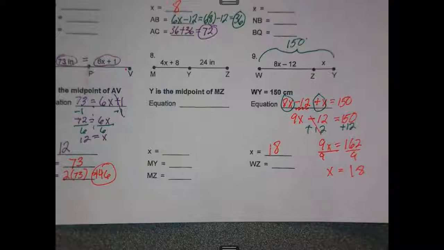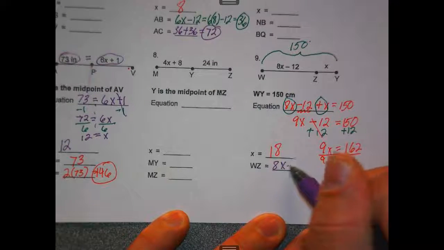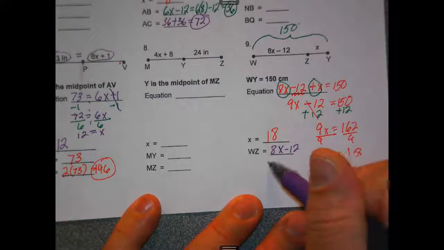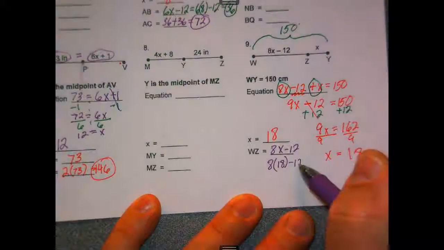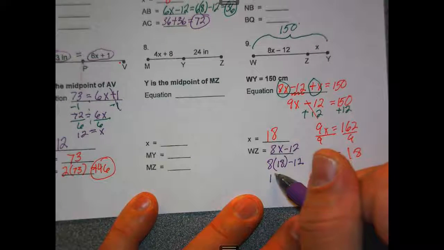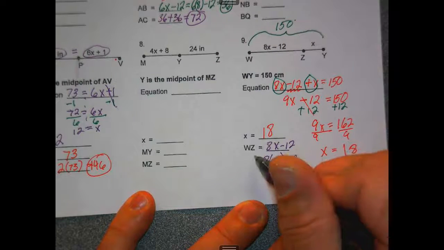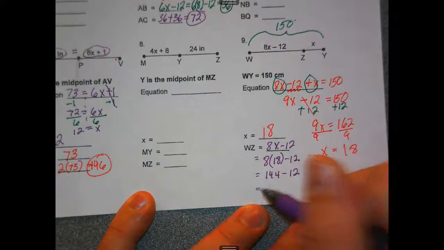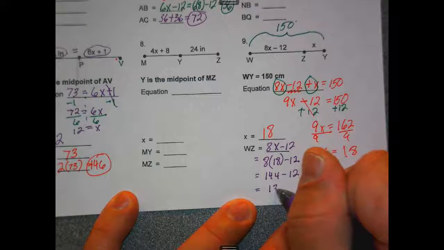Okay, WZ is 8x minus 12. Our x is 18. 8 times 18, 144. And 144 minus 12 is 132, right?